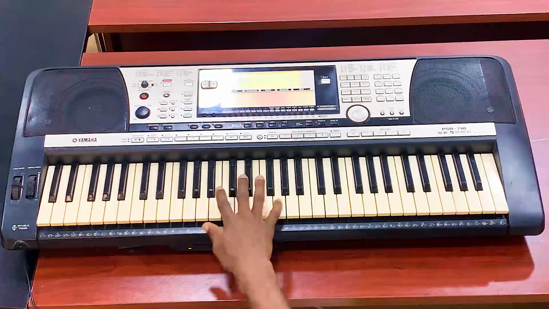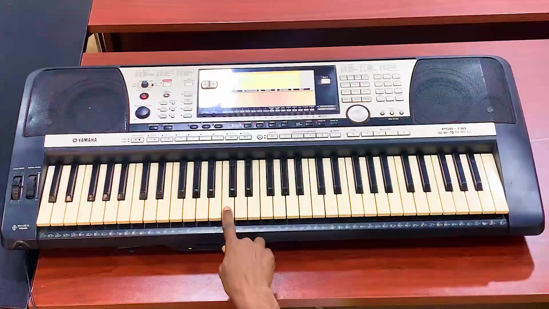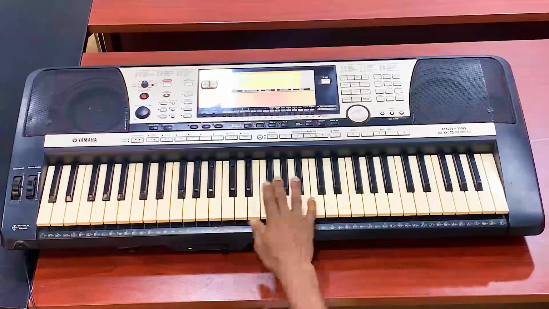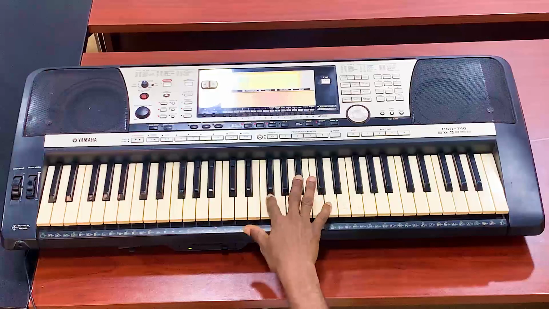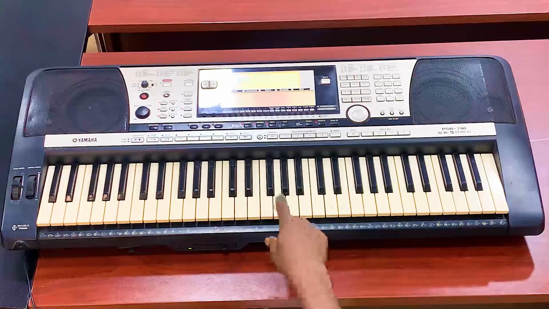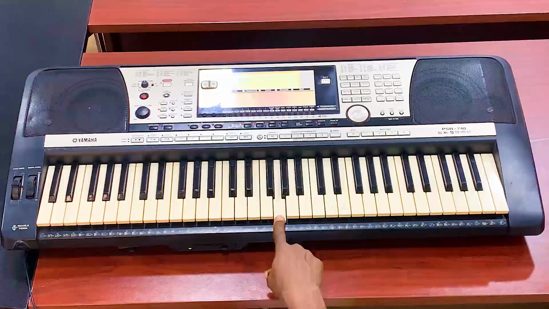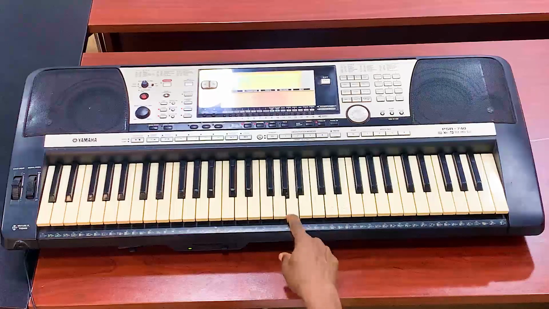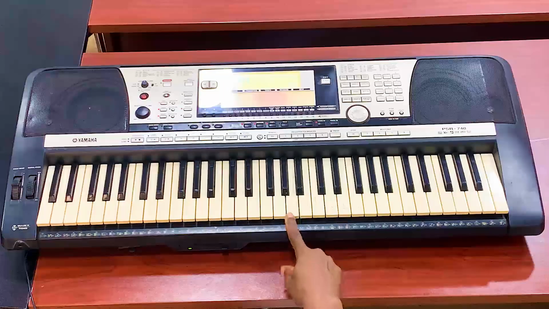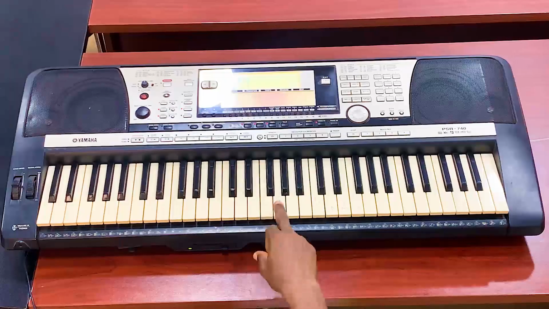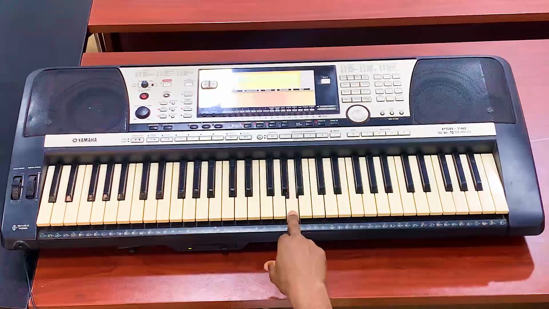When you have the two black keys, the first white note is C. And we also mentioned that where you have the three black keys, the first white note is F, while the next note after F is G. So after G, the next note is what? A. So majorly we'll be talking about C major, F major, G major, and A minor.